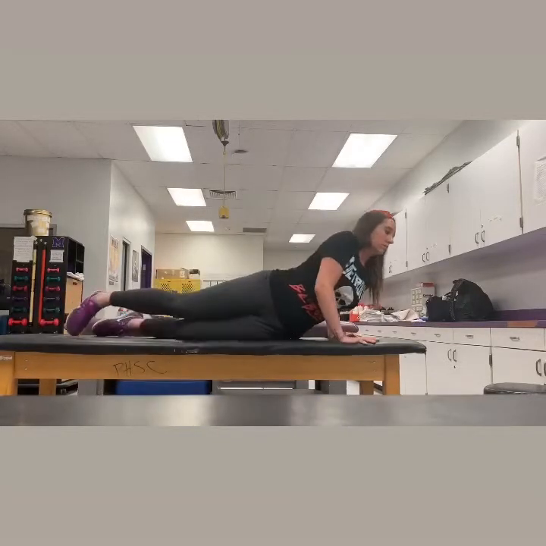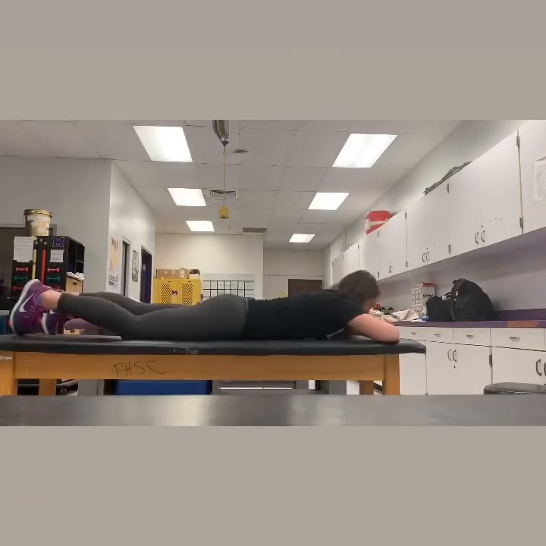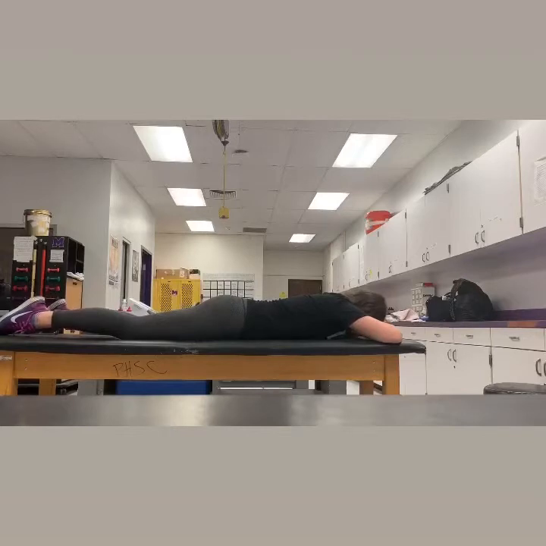The first progression is assessment of crocodile breathing. The patient is prone with the forehead rested on the hands. The clinician will be positioned behind the patient with one hand on the lumbar spine and one hand on the thoracic spine.